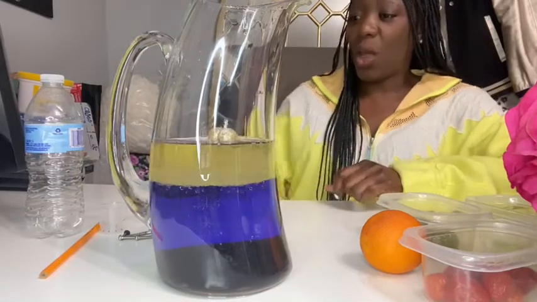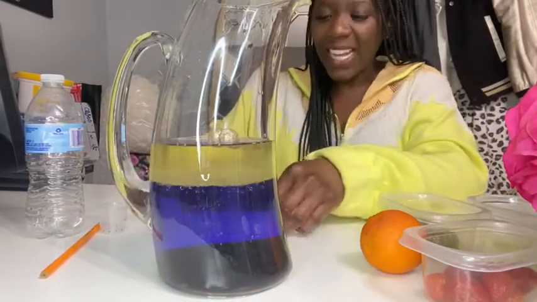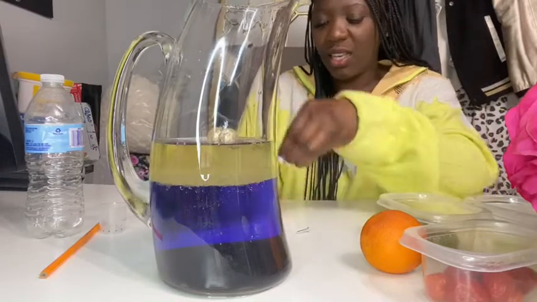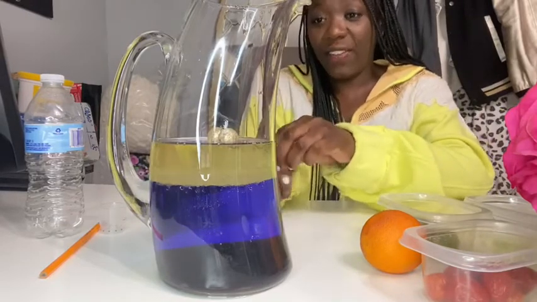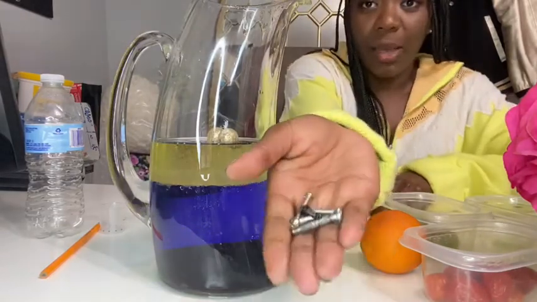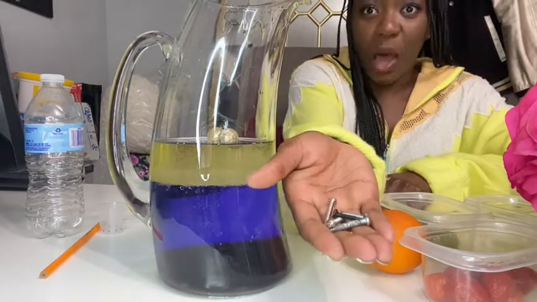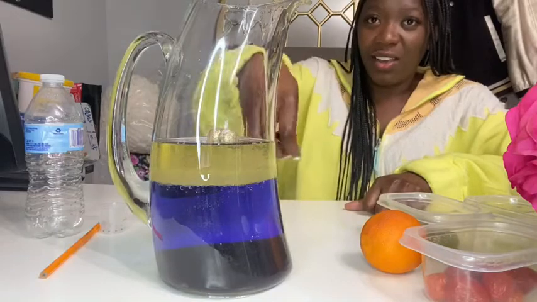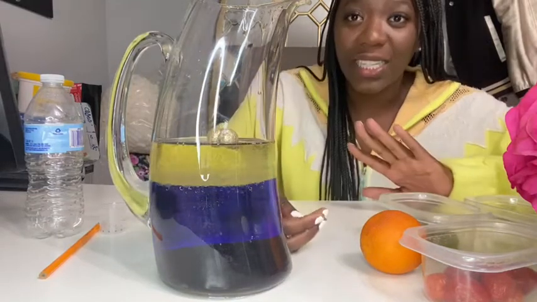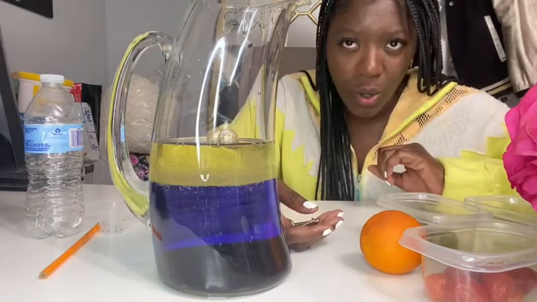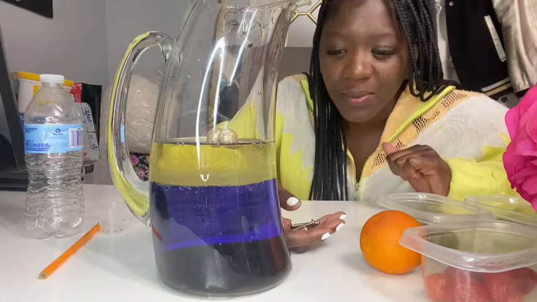All right, what's next? Let's try these nails. Let's see, they're a little bit heavier than the balls. And Miss P is going to use a bunch of them. And we're going to see how dense they are. Ready? Make your hypotheses. Sink or float.